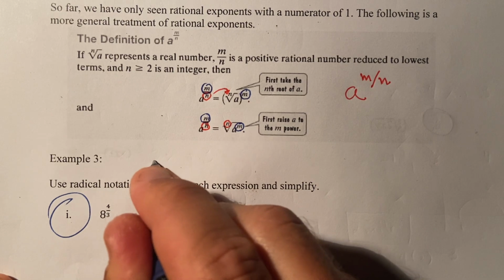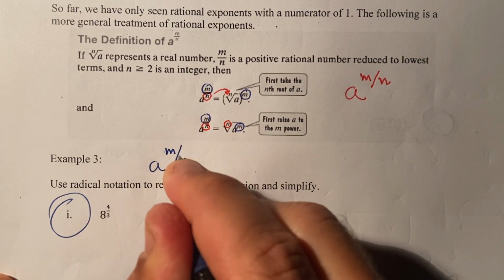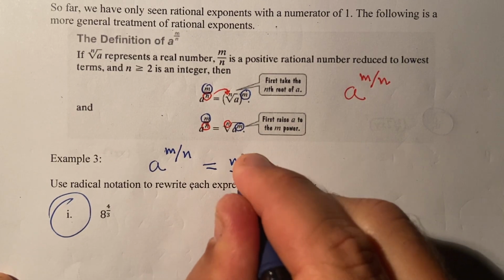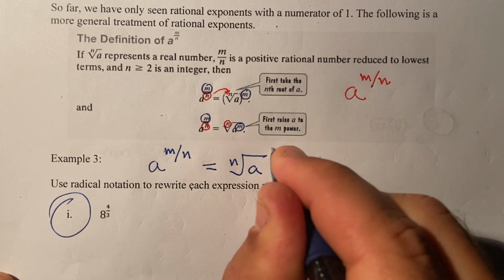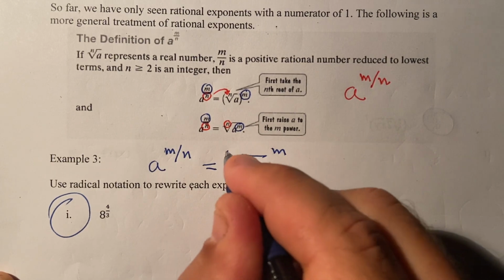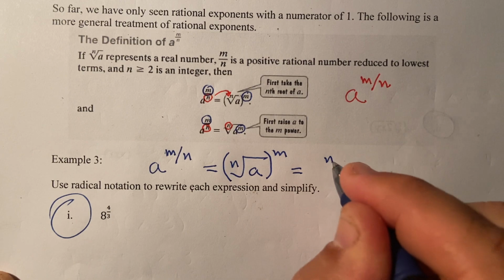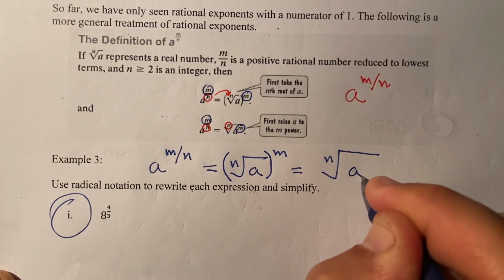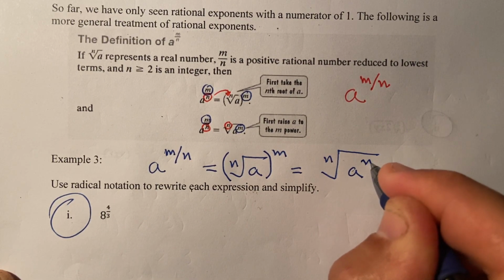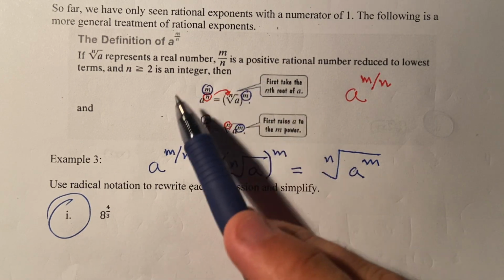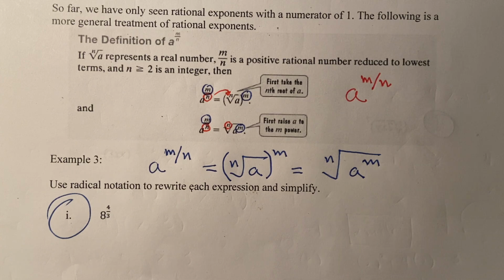So a to the m over n is equal to either the nth root of a and then raising that to the mth power, which is also equal to the nth root of a to that power. So I'm just reiterating what's being said here. So you have options.